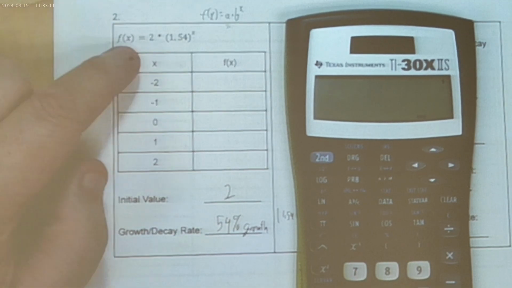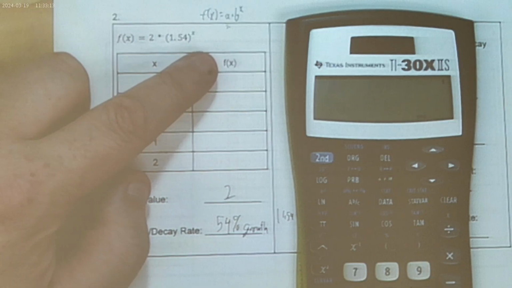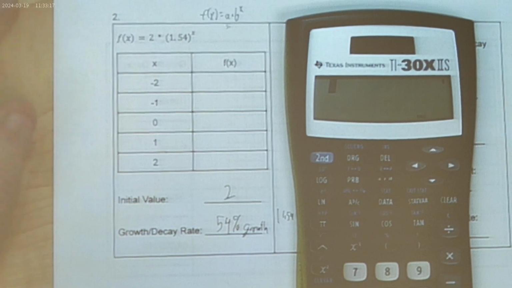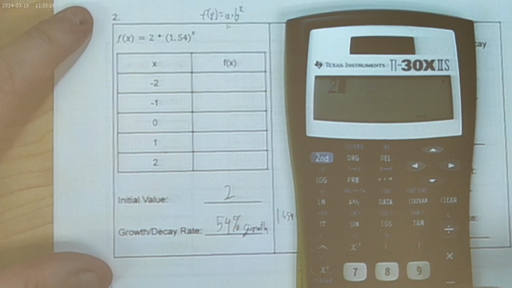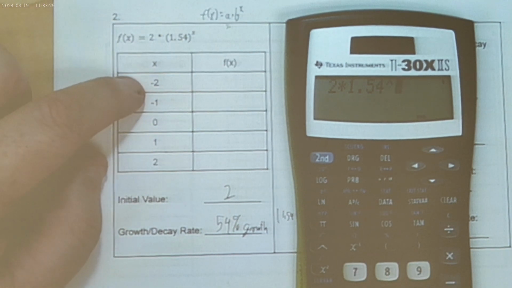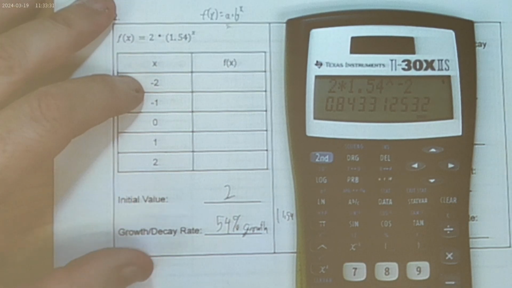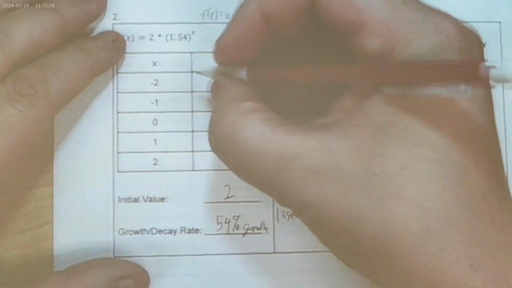And the way that I'm going to do it is I'm going to read this f of x left to right, just as it appears, and I'm going to punch in the numbers as they show up. So 2 times 1.54, up arrow, instead of x, I'm going to put in -2. And it gives me 0.84.